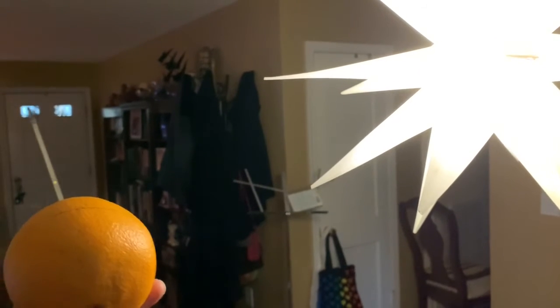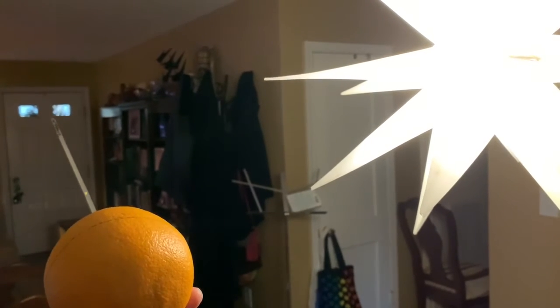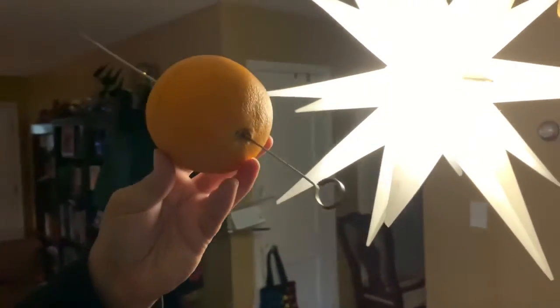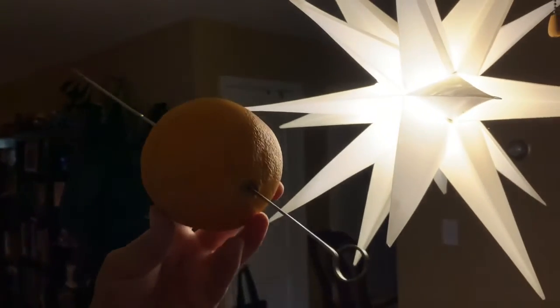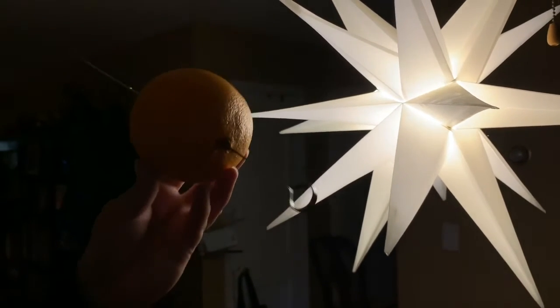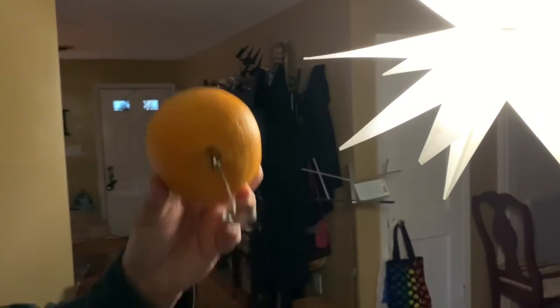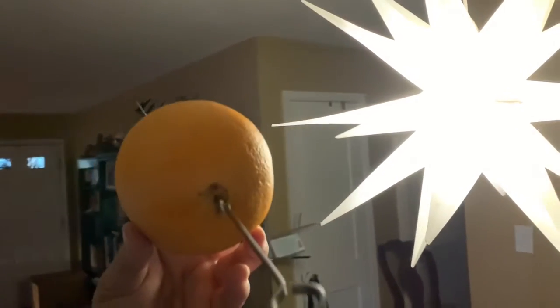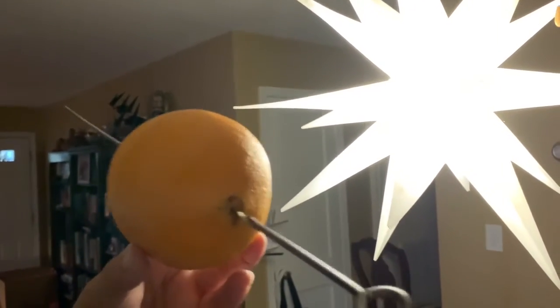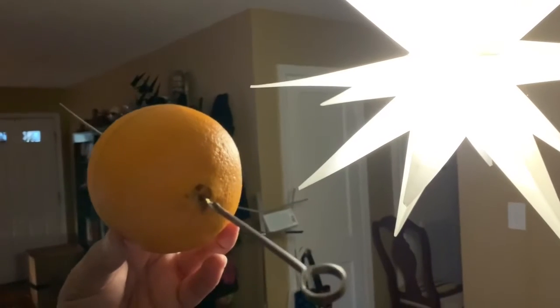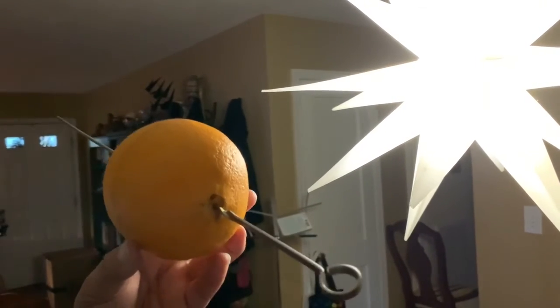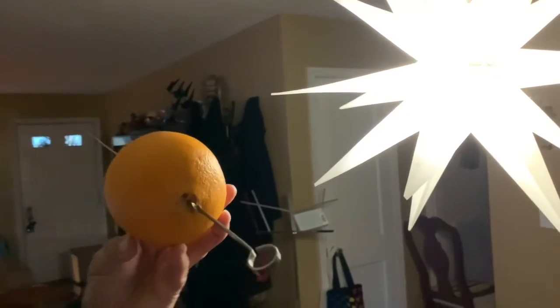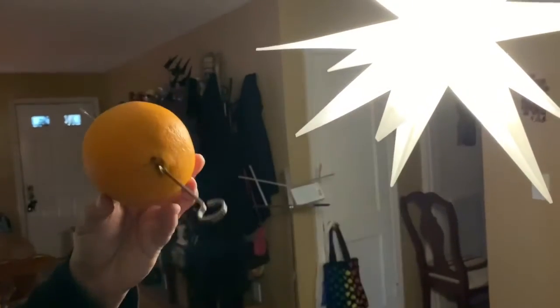Starts with an E. Oh, I forgot. That's okay. It rhymes with equal. It's the equinox. Very good. What season are we in? Spring. So that would be the spring equinox. And is one hemisphere getting more light than the other? I don't think so. I think it's pretty equal. Exactly.